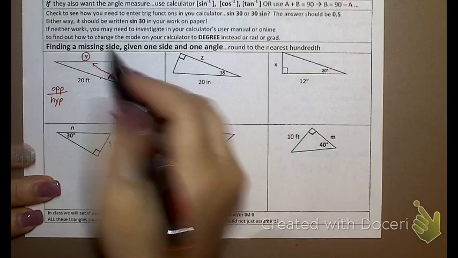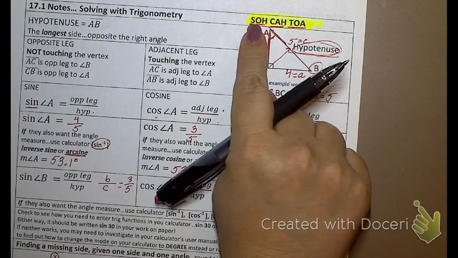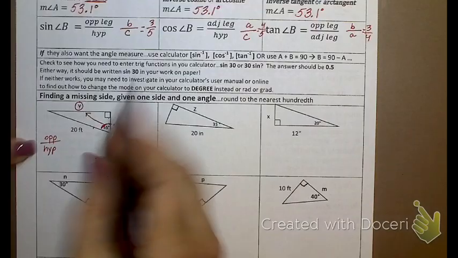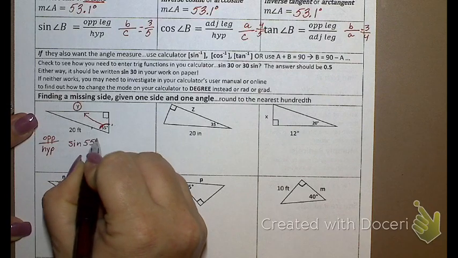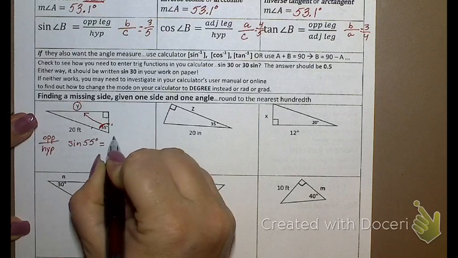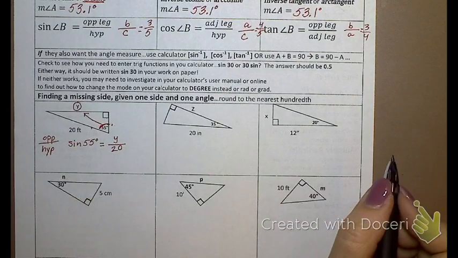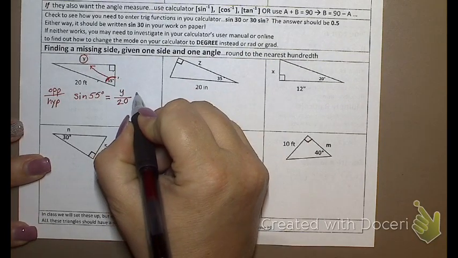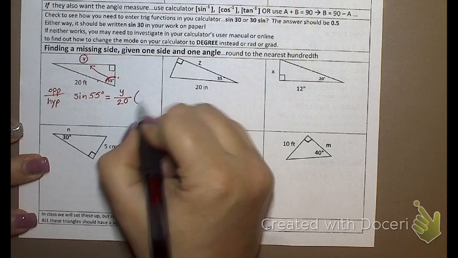Okay? So if they've given me opposite and hypotenuse, which one am I going to use? Sine, cosine, or tangent? Sine. So I'm going to set up a little equation that says sine of 55 degrees is equal to opposite over hypotenuse. You okay with that? How do you think I'm going to solve for Y? I got to get Y by itself. What should I do? Multiply by 20.